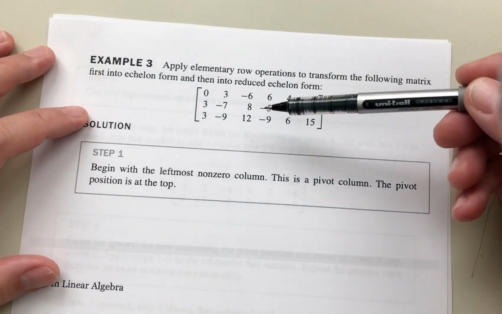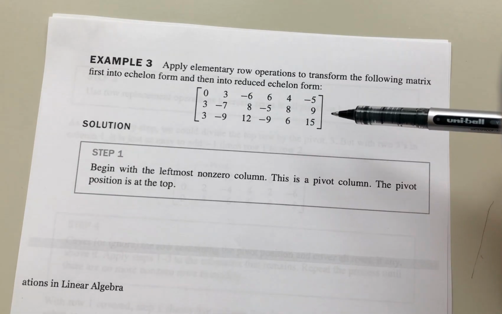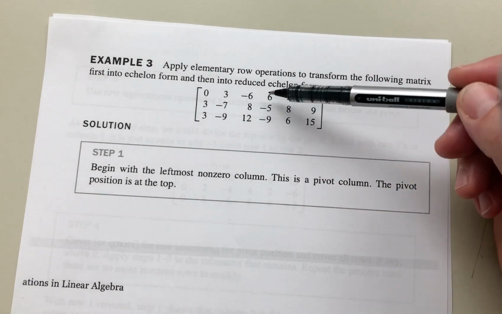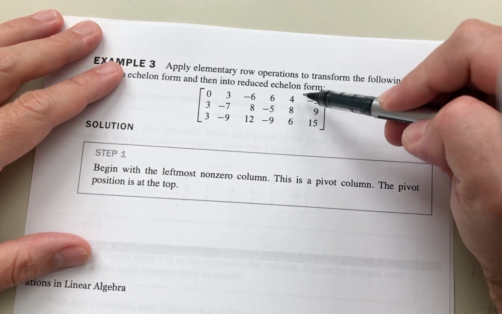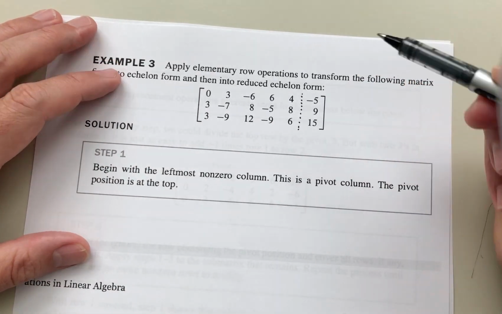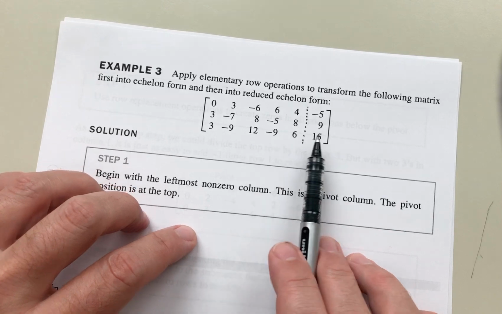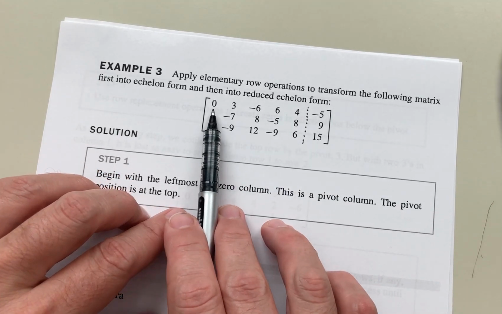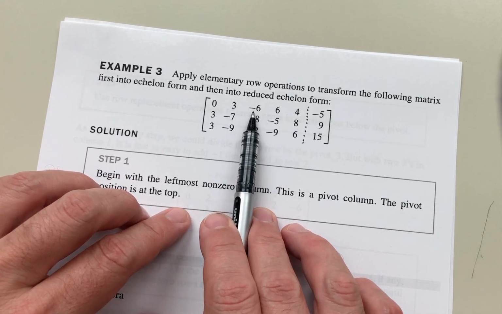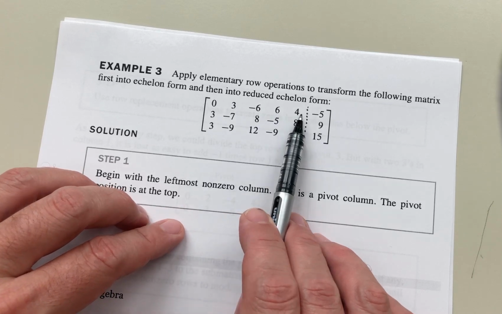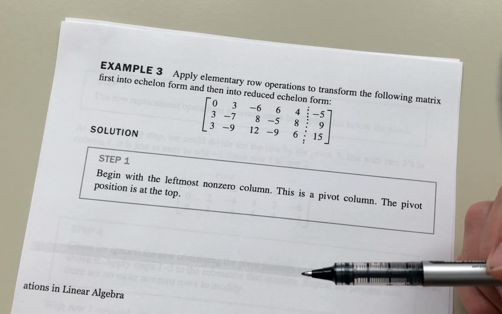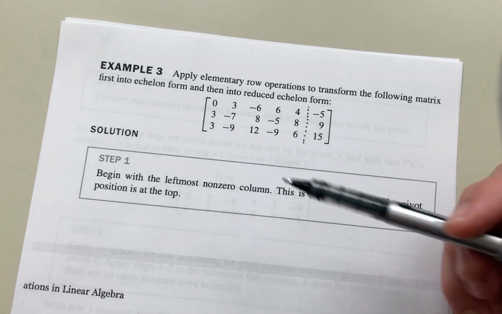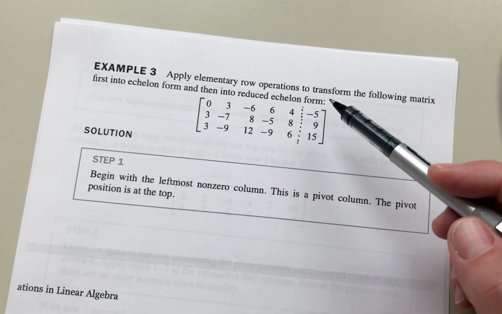But here's the idea, right? Here's a matrix I've given you. It's a 3 by 5. I should point out that the book doesn't always put in that dashed line. I think maybe I put it in to emphasize that this is the right-hand side of an equation, right? There's 0x1 plus 3x2 minus 6x3 plus 6x4 plus 4x5 equals minus 5. Okay, so anyway, here's the matrix. I want to put it in echelon form and then reduced echelon form, okay?